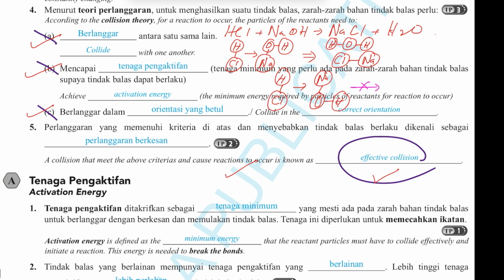So a collision that meets the above criteria and causes reaction to occur is known as effective collision. So if the collision satisfies these three conditions, we call the collision an effective collision and the reaction occurred to form products.